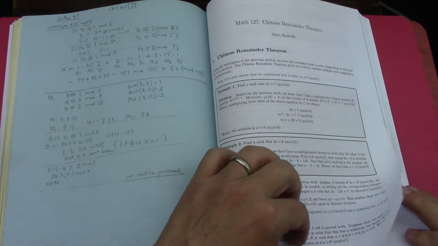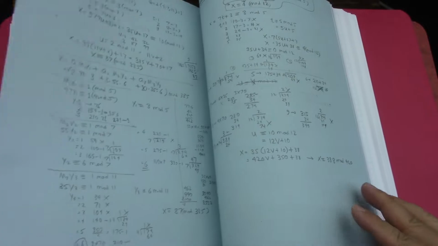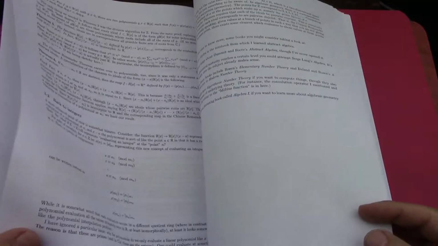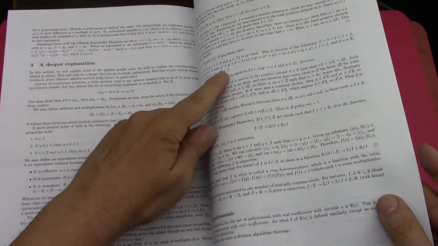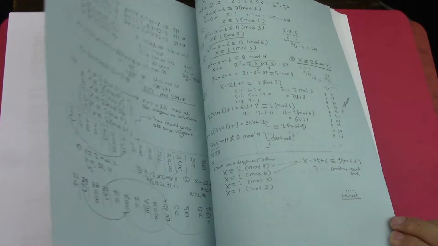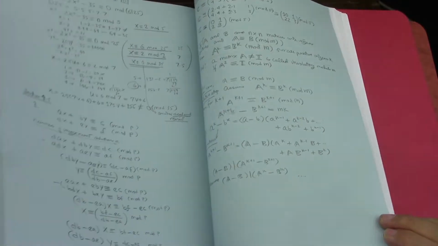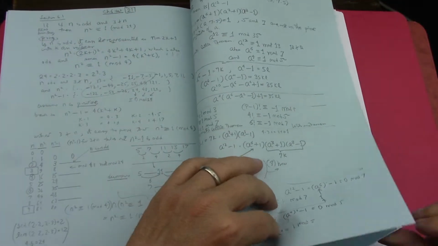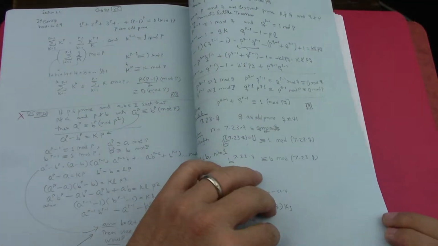So I think by the time I showed it last time, I did show this CRT, Chinese remainder theorem handout. I worked through some of the problems. So I think I showed that. It has a little bit more advanced theory that I want to come back to because it uses some abstract algebra, uses fields and rings. And then I kept going for the test. I just did a lot more.